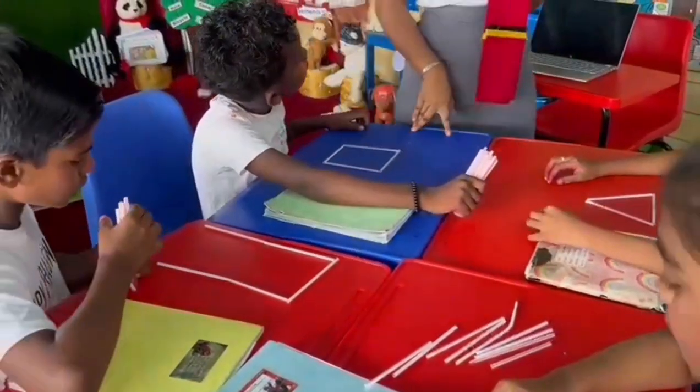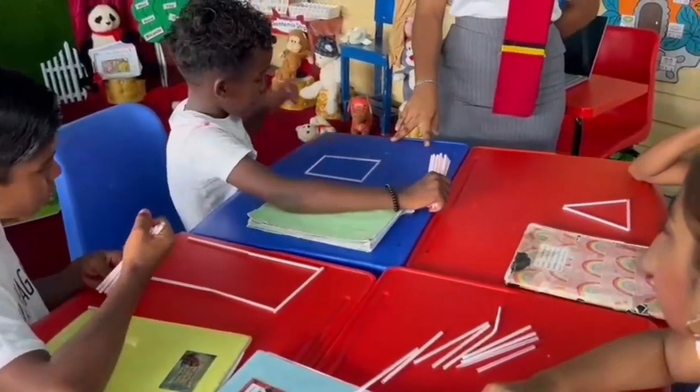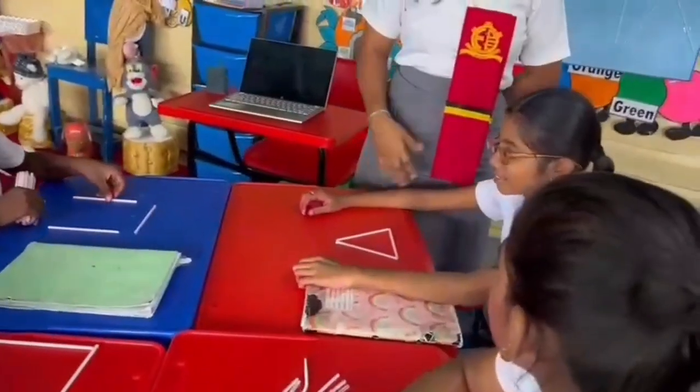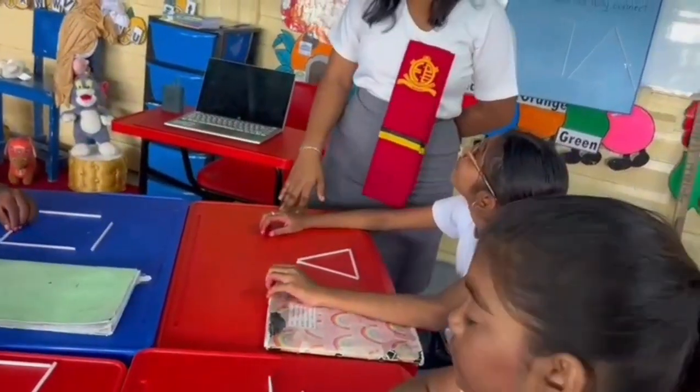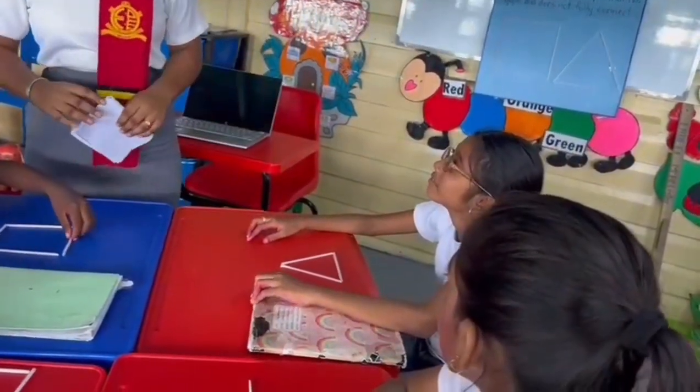Closed or open? Closed. Why do you think it's closed? Because it has no gaps. Well done. Yep. Next shape. Triangle. Closed or open? Closed. Why do you think it's closed?